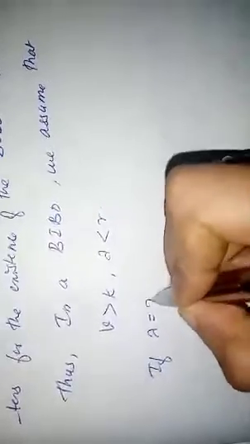If lambda equal to R, then in the second relationship, that is lambda (V minus 1) equal to R (K minus 1), we get lambda equal to R. Then in the place of lambda we can write R, right?